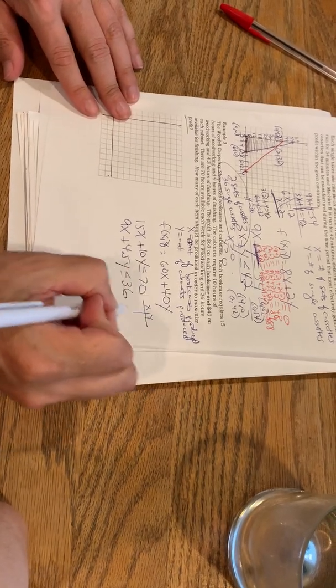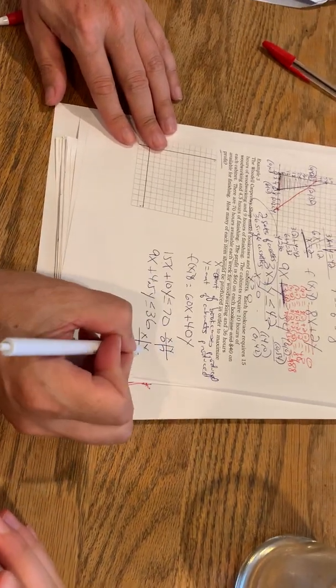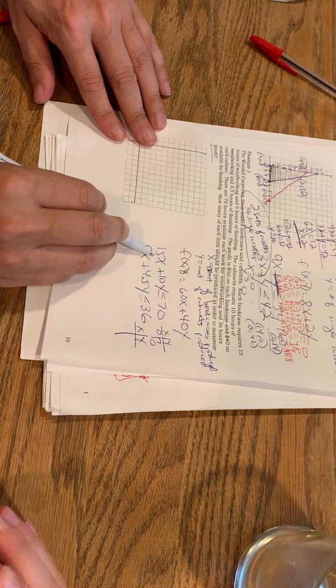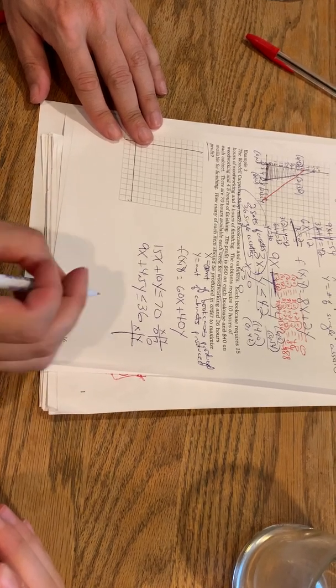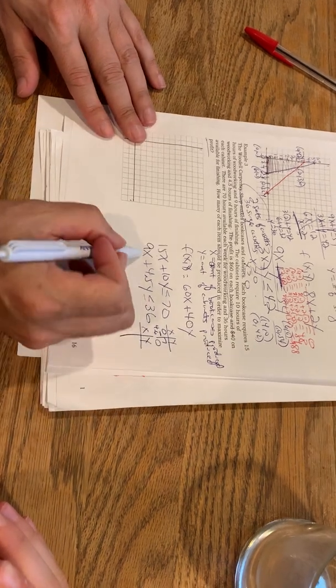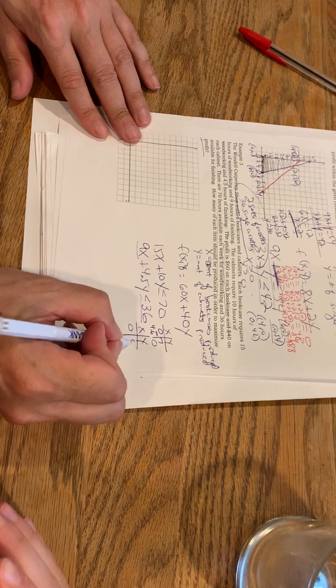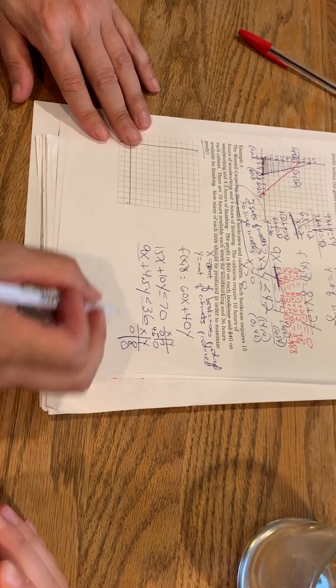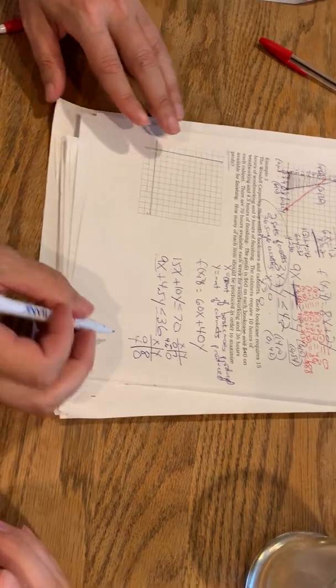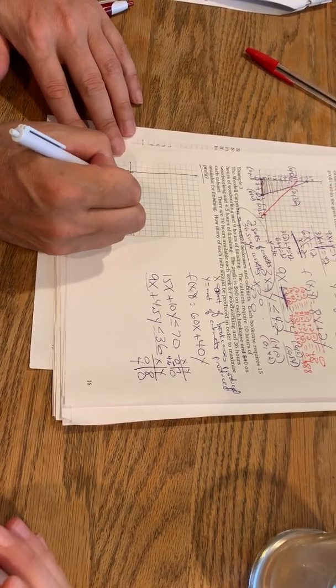For each of these, we want to find the intercepts. It'll help us to graph. So we're going to set X equal to 0 and solve for Y. That is 7. If Y is 0 and solve for X, that would be 70 over 15 or 4.6 repeating. We do the same thing here. If X is 0 and you solve for Y, you get 8. If Y is 0 and solve for X, you get 4. Because the numbers are small, I'm going to go by ones.